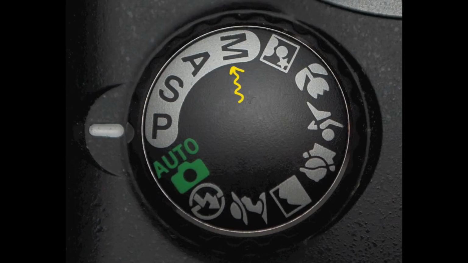The last mode we'll be talking about here is manual mode, M mode. In this mode, you manually control the shutter speed and aperture, the previous 2 modes, and you can set them to whatever you want. The camera is not going to have any control on changing them, so once you set it and you start taking pictures, you're basically going to be locked into those settings.